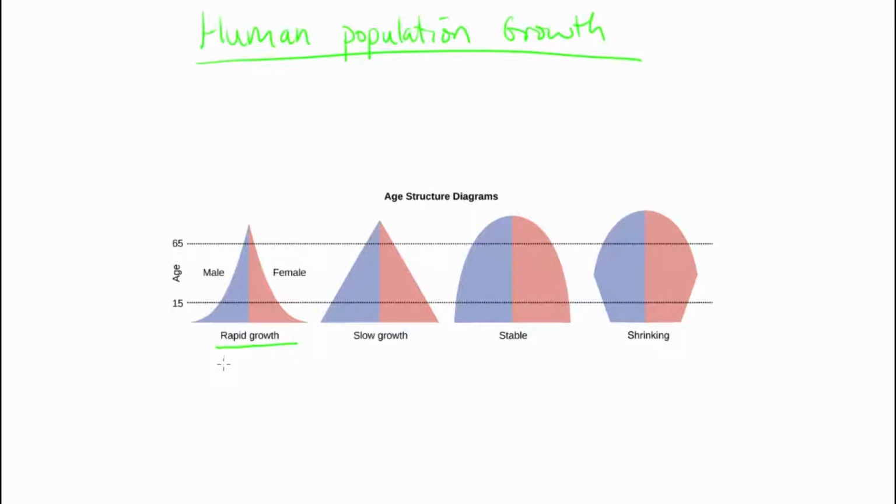Here, the rapid growth is for a poor economy. Here we see this on the sides, it's coming out quite wide. Here this shows lots of births, but then no one lives till a very old age. So there's rapid growth of the population, just because I guess here you could say there's a baby boom occurring.